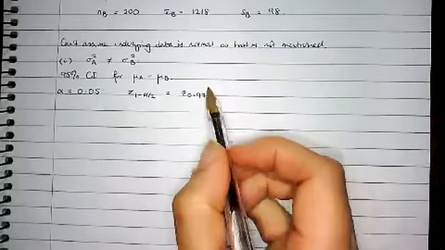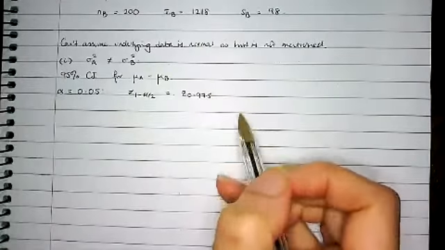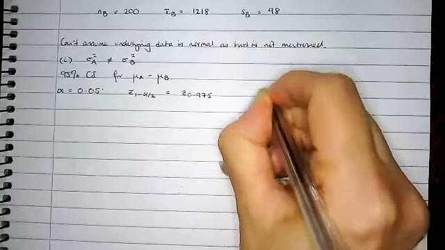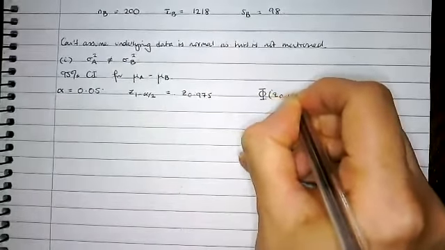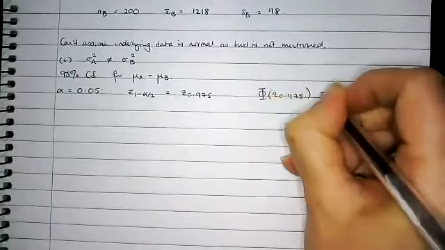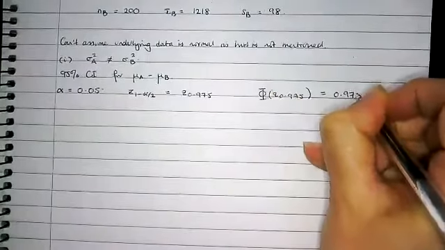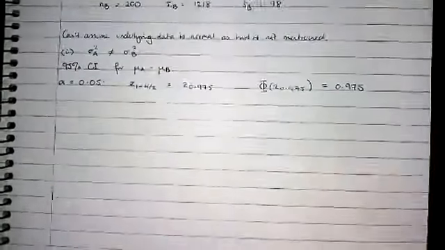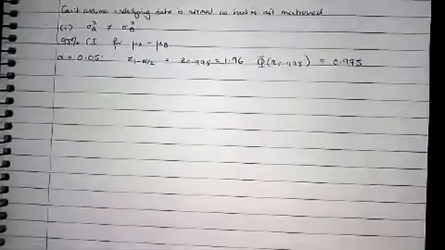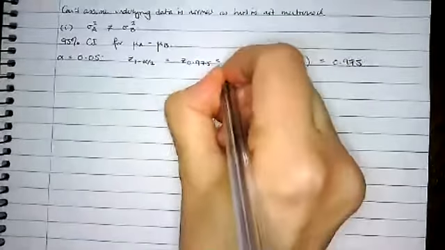Now, this is the value that, when I plug it into the CDF of the normal distribution, gives me as an output 0.975. And I can look up what Z will satisfy this equation in the normal distribution table, and I find that it's 1.96. So that's a really useful fact for carrying on with this question.